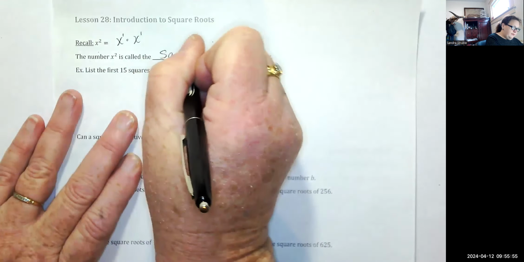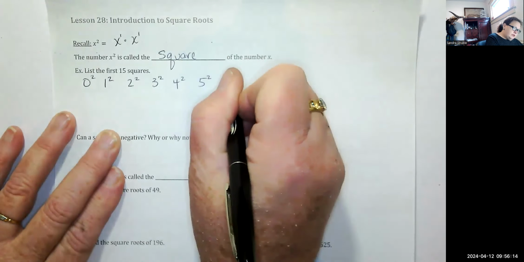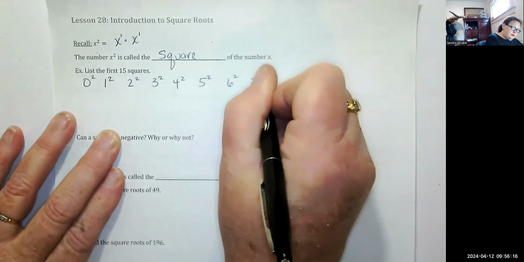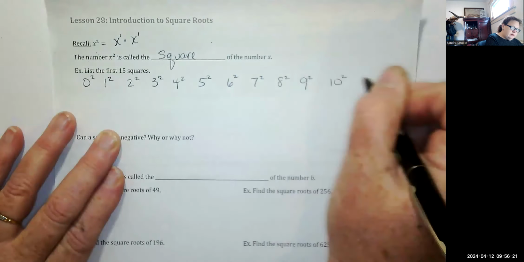We're going to list the first 15 squares. So 0 squared, 1 squared, 2 squared, 3, 4, 5, 6, 7, 8, 9, 10.